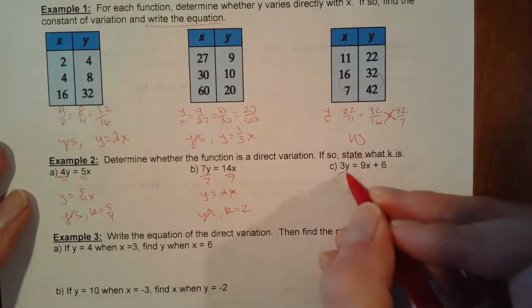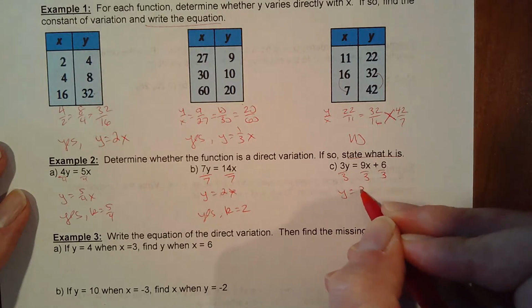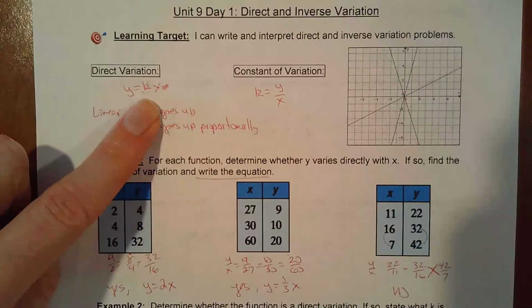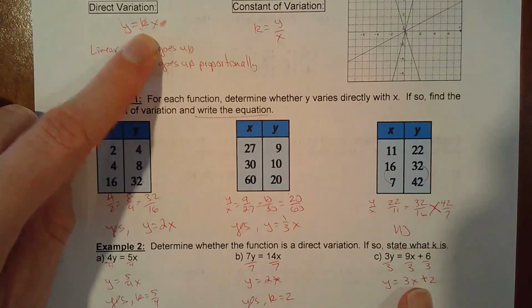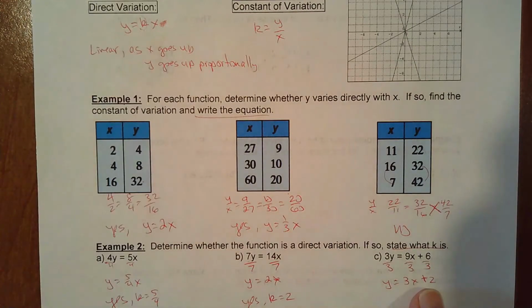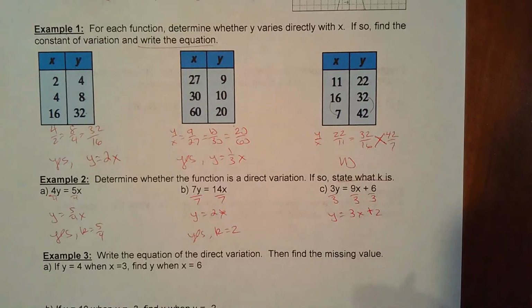This one over here, divide by 3, divide by 3, divide by 3. So I've got y equals 3x plus 2. Is that in this form? That's not. It has a plus 2 on the end. So that's not direct variation. If you pick some ordered pairs of that, if x doubled, y would not double. It wouldn't be exactly double. It'd be pretty close to twice as big, but not quite. So that one is just a no.